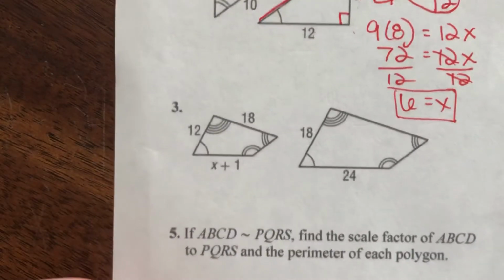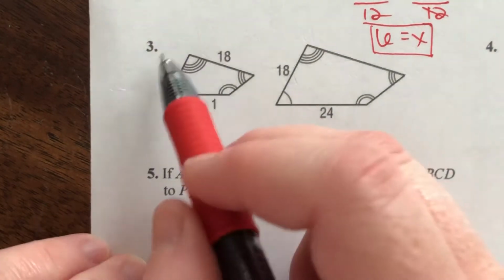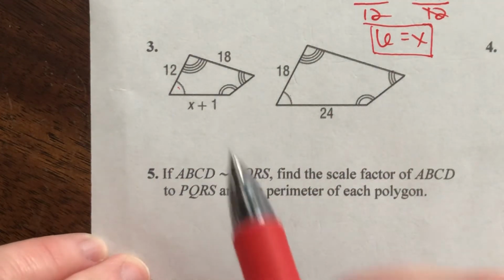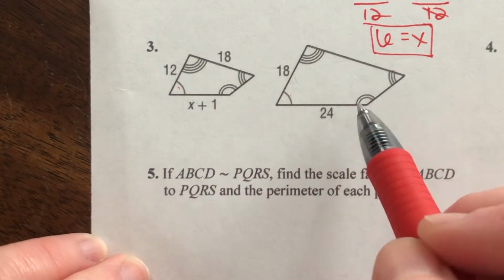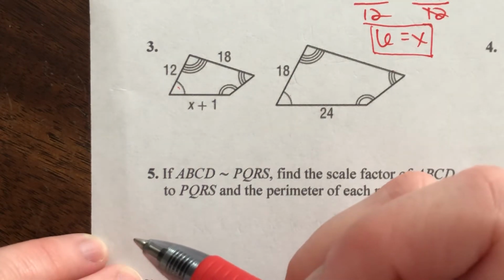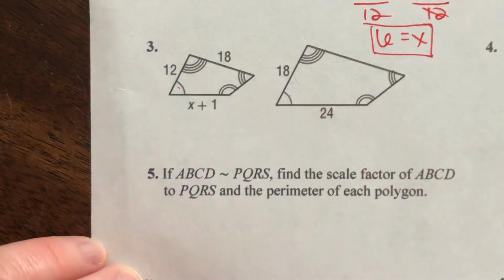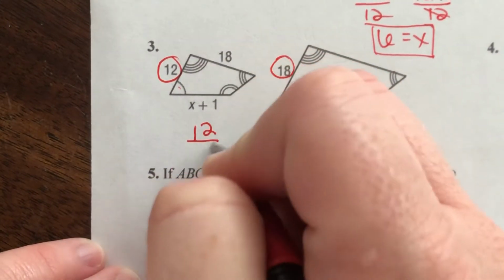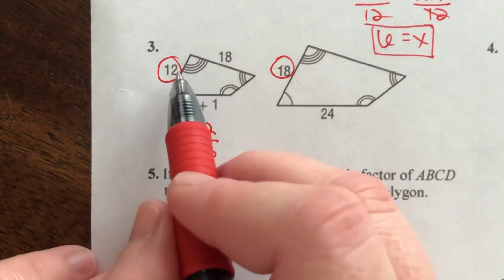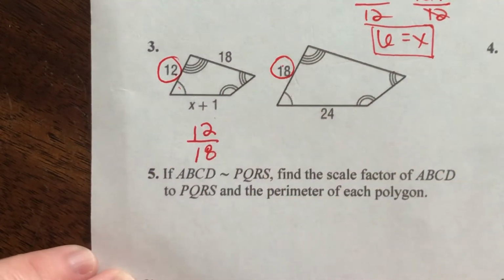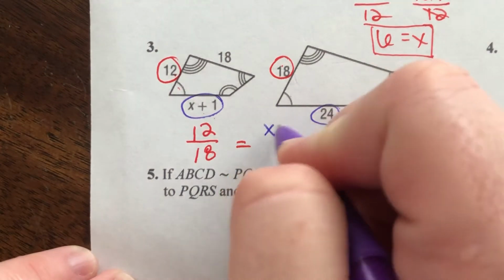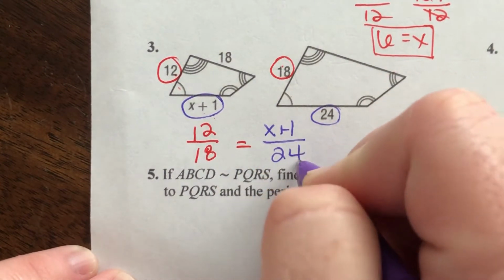Okay, number 3. Same kind of thing. Got this 4-sided shape here. I've got all my angles marked congruent, so I can easily see what sides are corresponding, right? And I want to find one full set of corresponding numbers. So it looks like this guy and this guy. So I can write a ratio. These sides are corresponding. So in the first shape, it's 12. In the second shape, it's 18. That should be equal to these corresponding sides, right? In the first shape, it's x plus 1. In the second shape, it's 24.